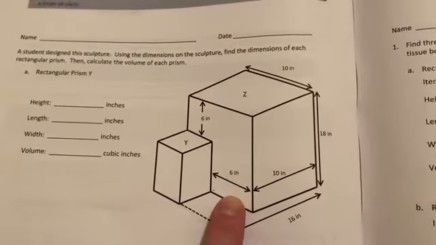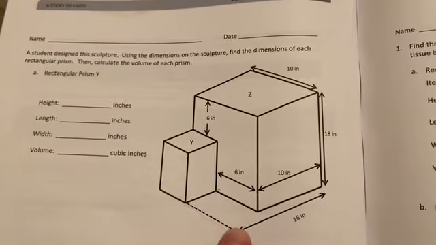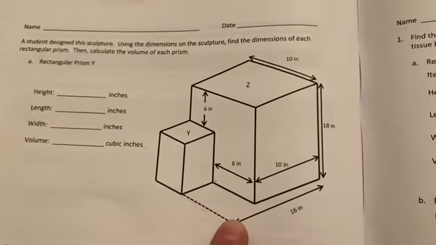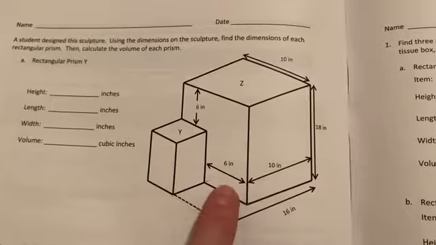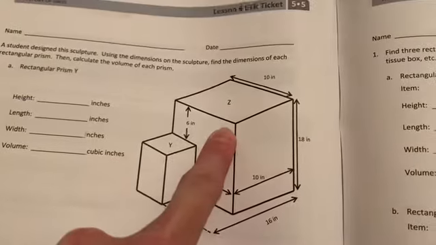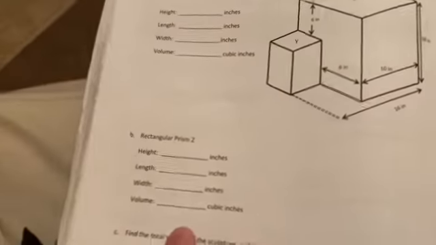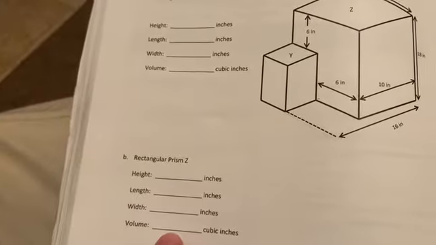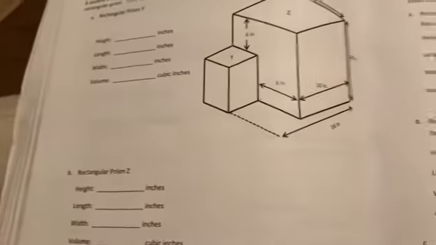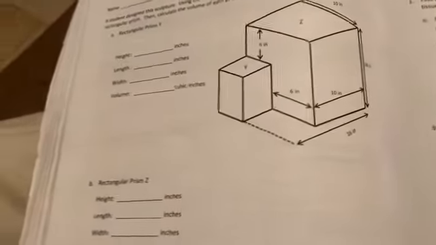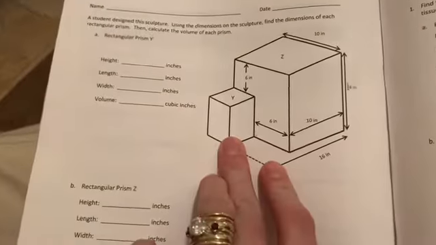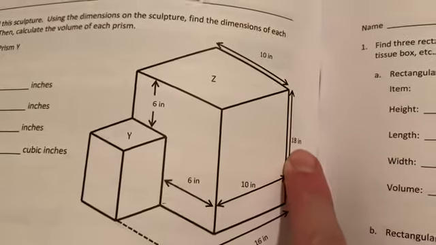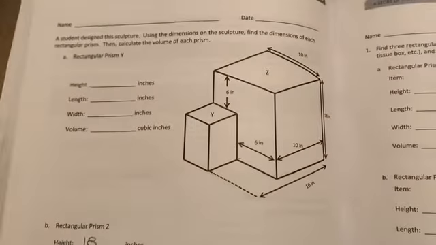And when I look at this and problem solve how I want to approach this, I know that I have all this information here. So it's actually going to be easier for me to start here and then use the information that I have to find what I don't know for Y. Here is 18 inches, 18 inches for the height.